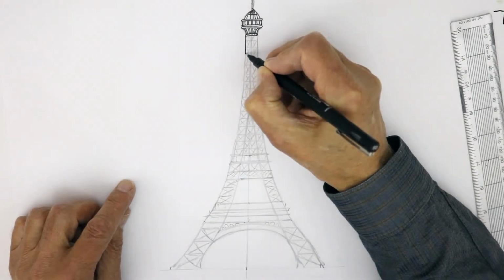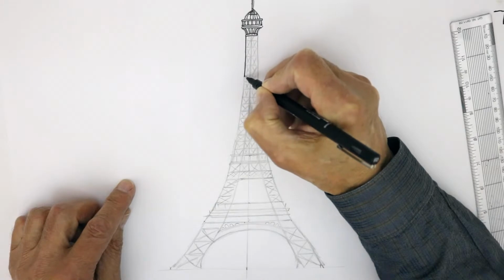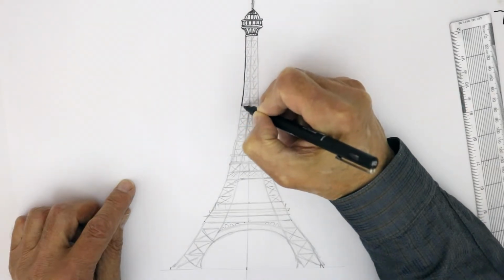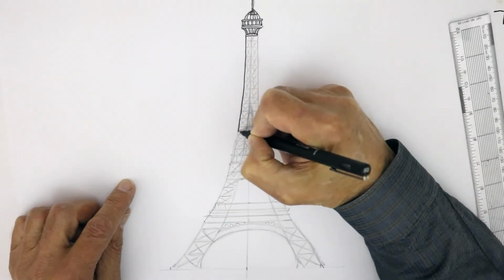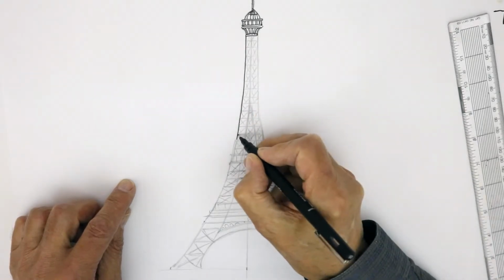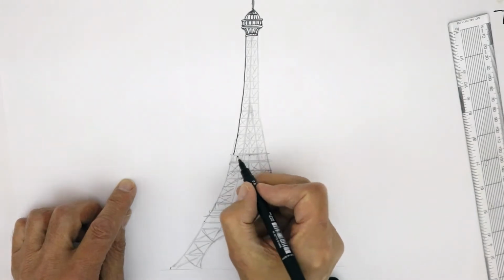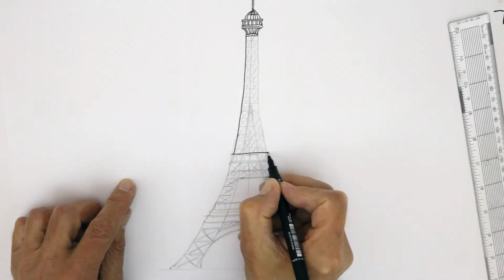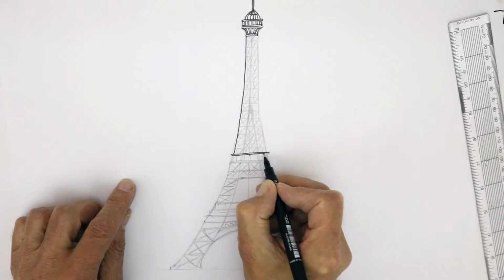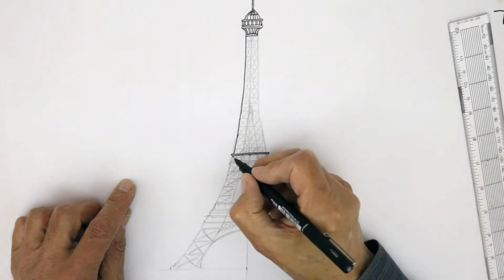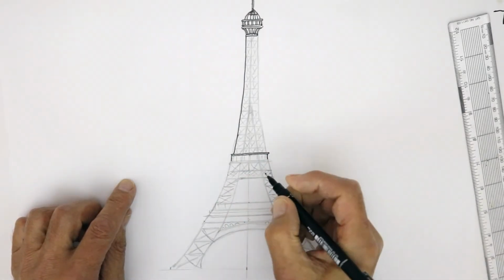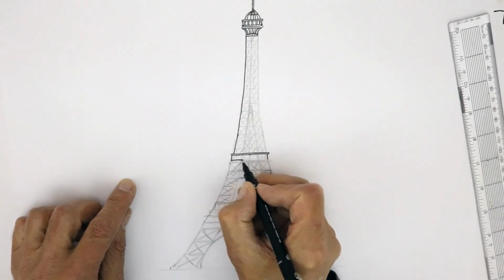If we bring this line down here, to that point there, because we have the platform kind of sticking out of there. Okay. And the base of that platform coming in here.